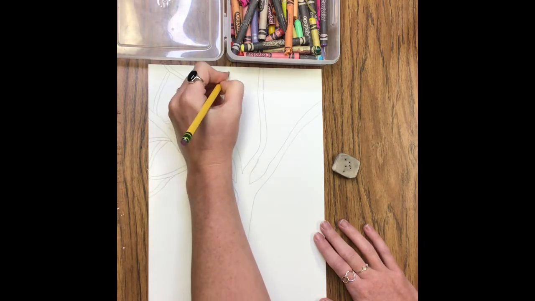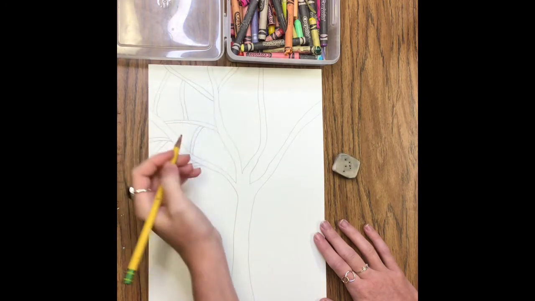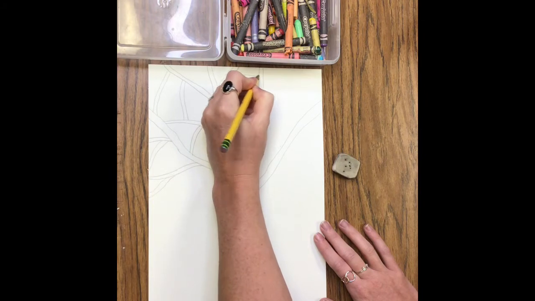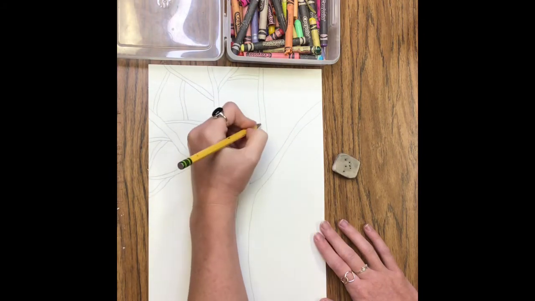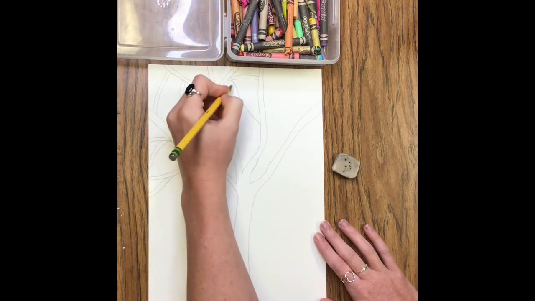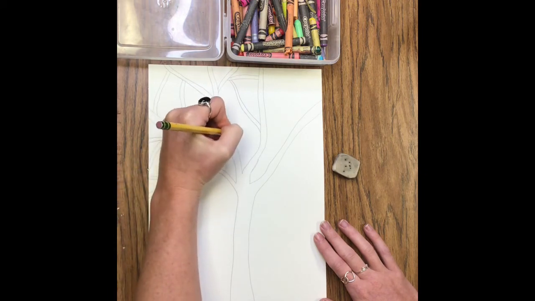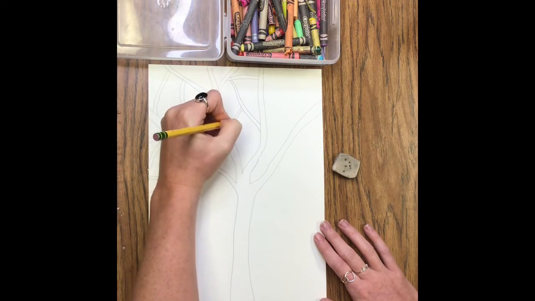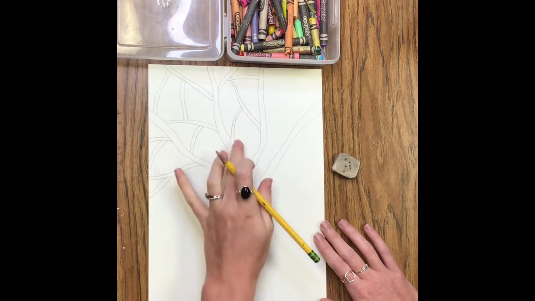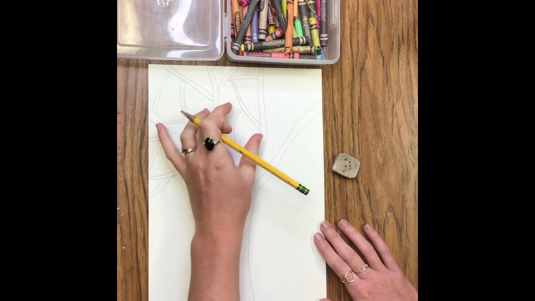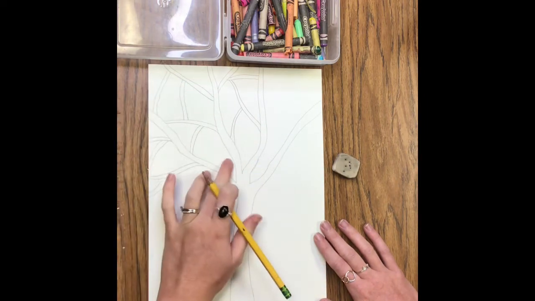I can do this other side here to create more sections, maybe even one that's connecting to this next branch, and then this branch can connect to this branch, and this connects to that one. Then I have 1, 2, 3, 4, 5 sections. So within each branch, have about 5 or 6 different sections. This one was a little bit bigger, so it's got 6.